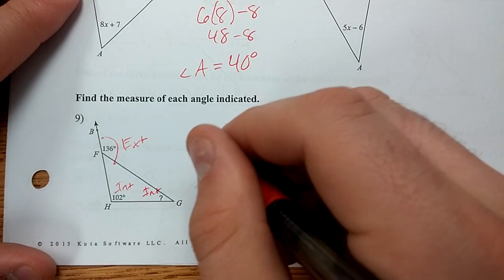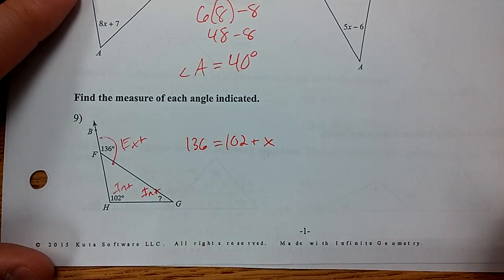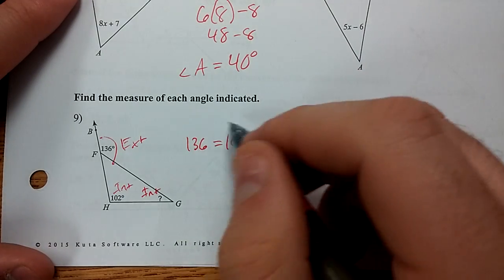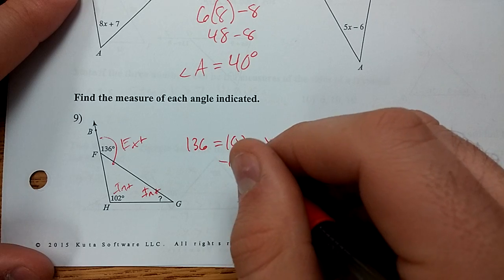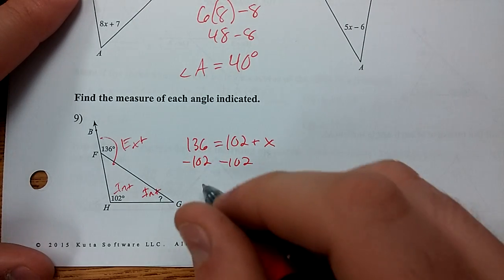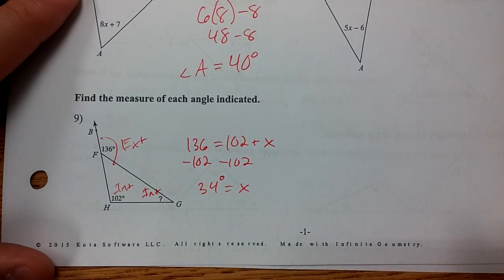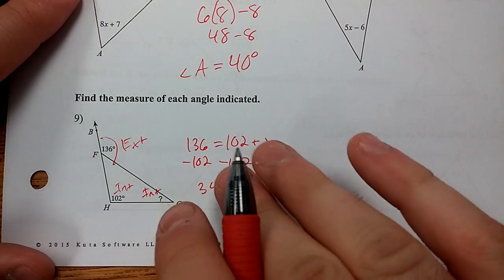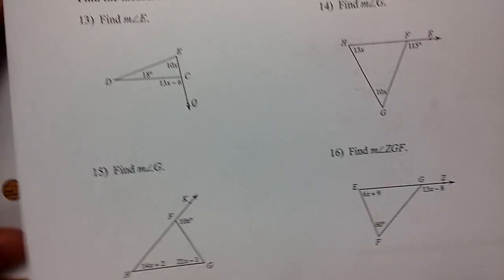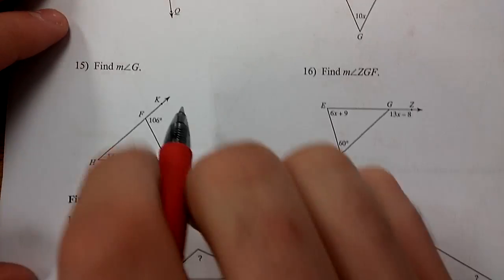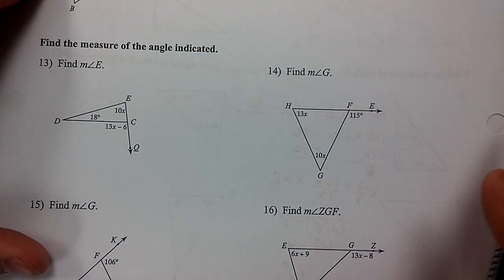So 136 is going to be equal to 102 plus, we'll call it x. This is the same relationship that exists for all triangles for every exterior angle. Subtract 102 from both sides, and you should get 34 equals x. It's 34 degrees. We're going to use this same equation setup, the same exact math concept over here on the back, where we have some more complex expressions with more terms with x.